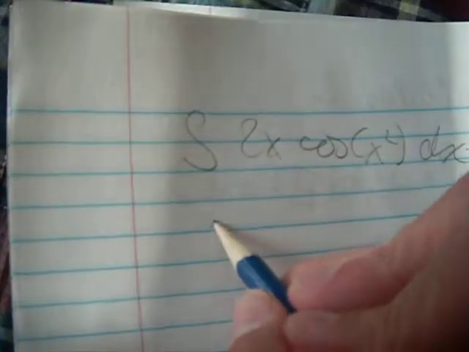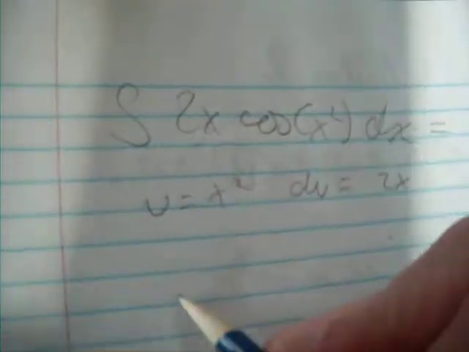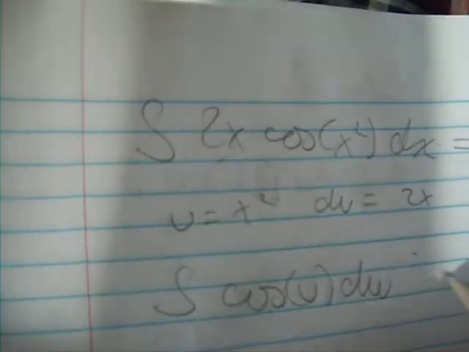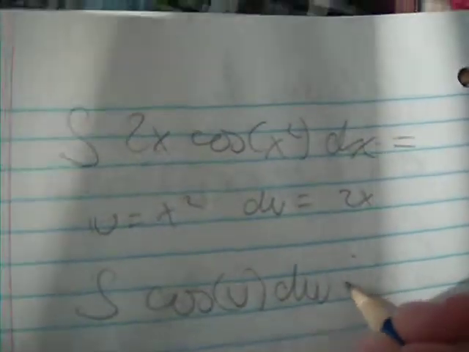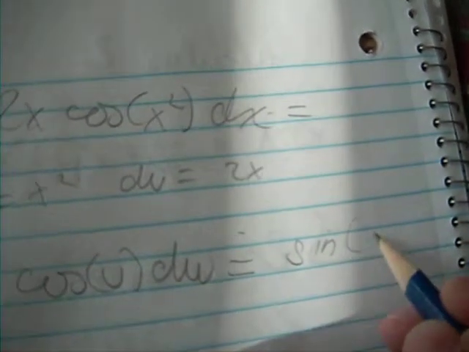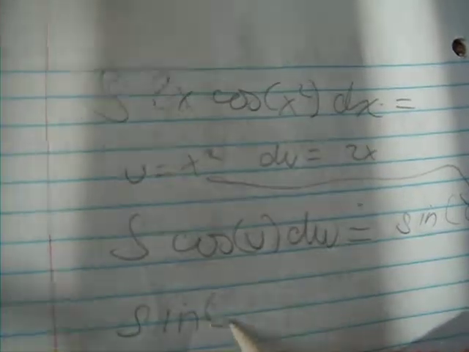Integral. Okay. Take the u, x squared. du is 2x. So that's perfect. So we have the integral of cosine of u du. How easy was that? Easy, right? Now we know that. It's the sine of u. Now, don't forget, that's a u, so make it sine of x squared.